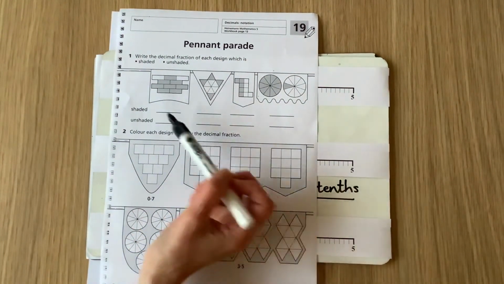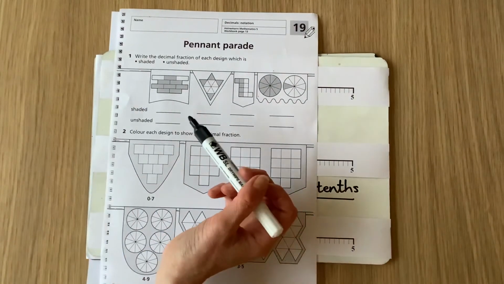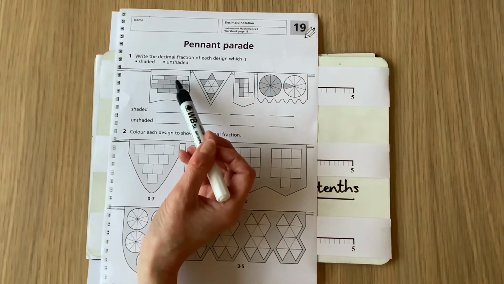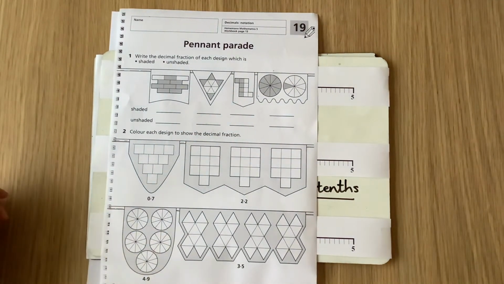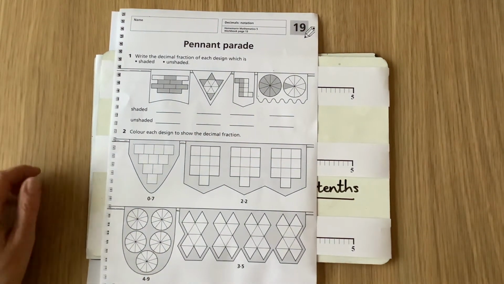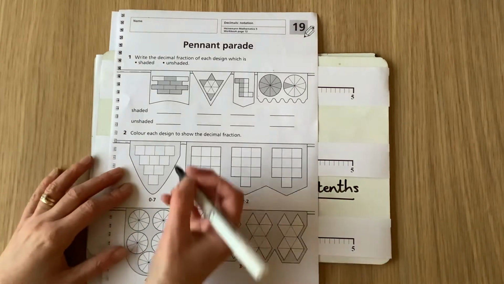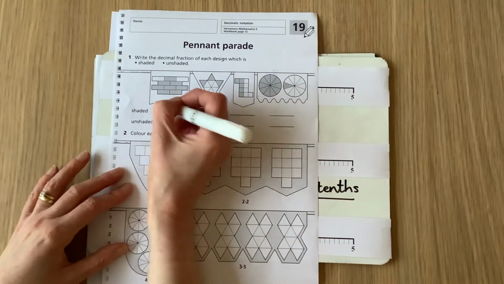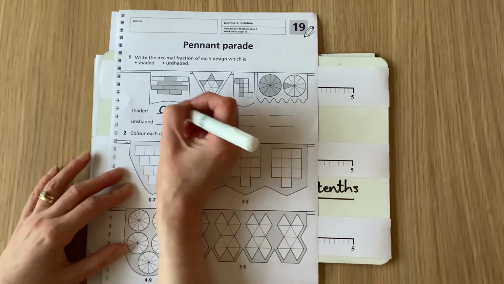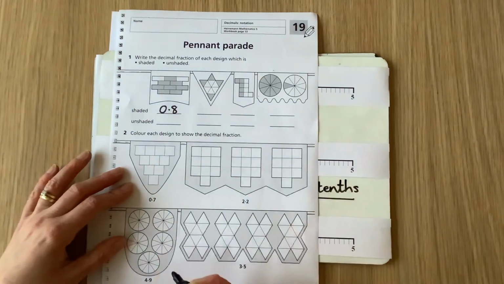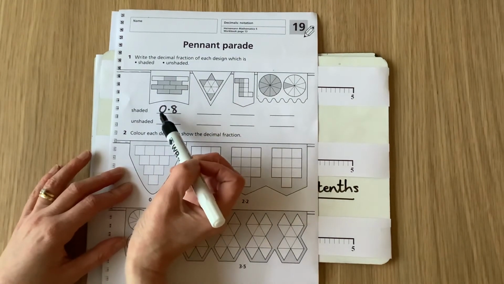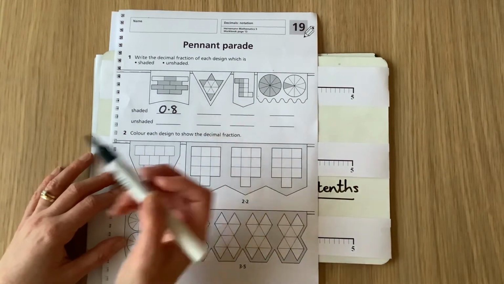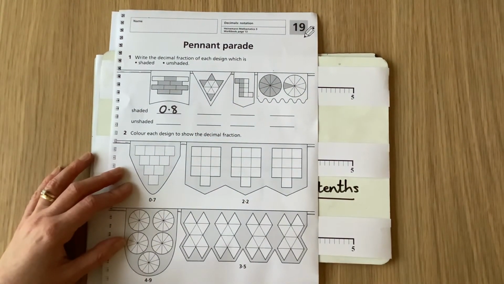Look in the first one. How many parts have been shaded? Well, there are 1, 2, 3, 4, 5, 6, 7, 8 out of the 10 parts have been shaded. So if it's 8 out of 10, how do I write 8 out of 10? Well, I start off with 0.8. 0.8 tells me that the whole thing hasn't been coloured in, but 8 out of the 10 parts have been coloured.